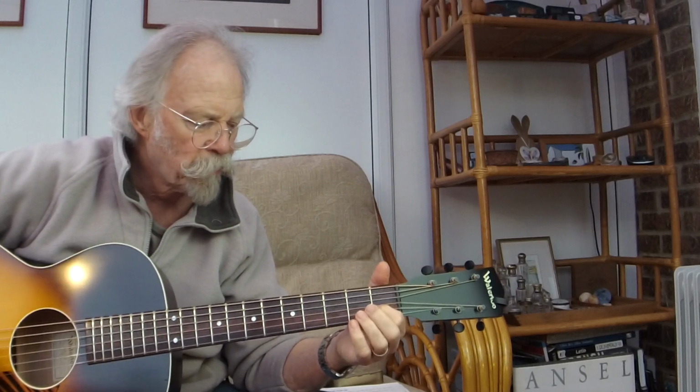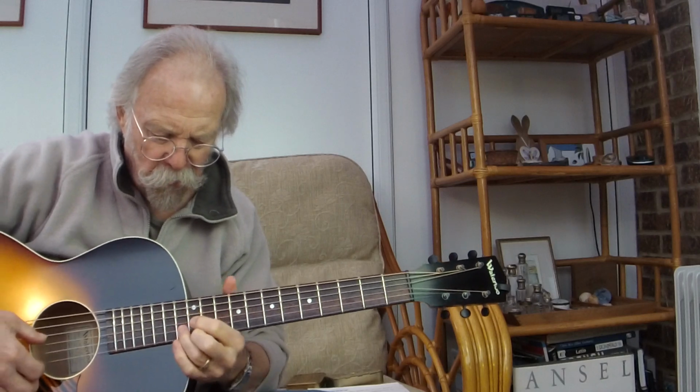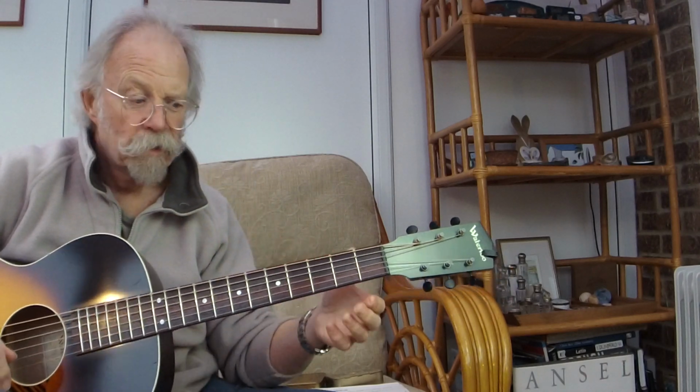D shape, a D shape C chord. Well, we know that that is a C. So it's going to be, that's the octave. So if we make a D shape around that, there we are. So those are 5 different C chords played in 5 different shapes, depending on the position on the guitar.